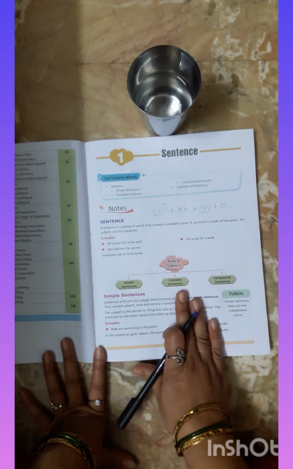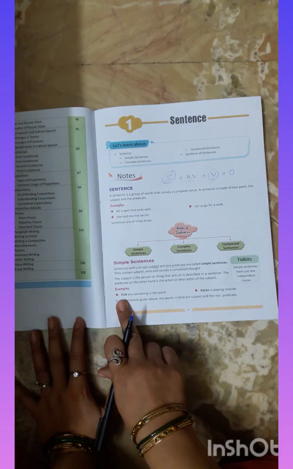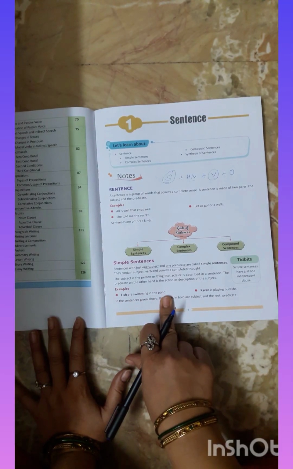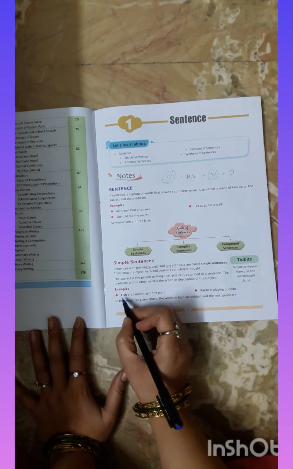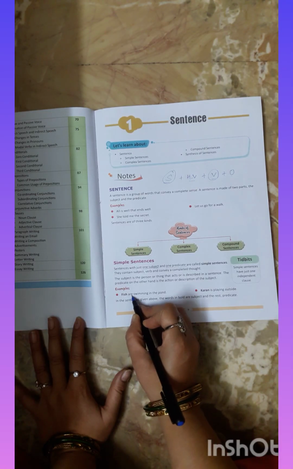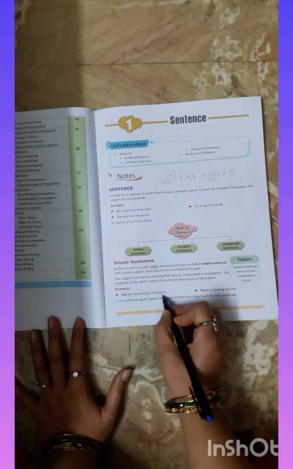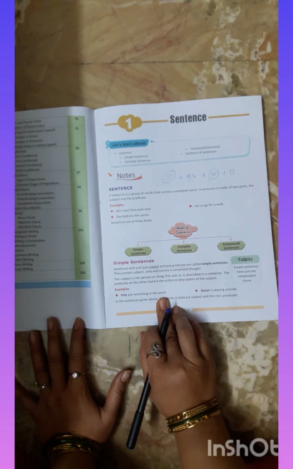For example, first see some examples of simple sentence. Okay, let me keep this glass aside. Now first see: fish are swimming in the pond. In this sentence you can observe this is the subject, this are is the helping verb, and this swimming is the verb. And again this is the phrase which we are using to enlarge our sentence.